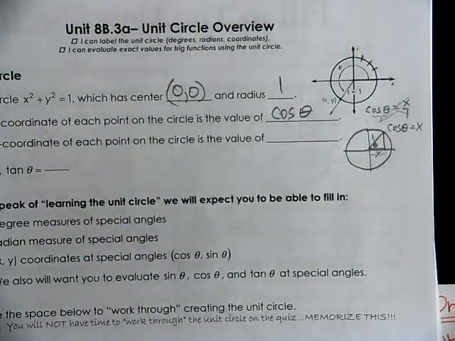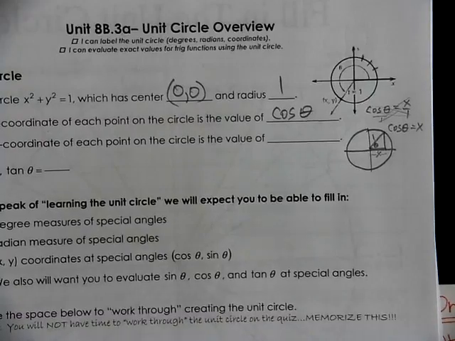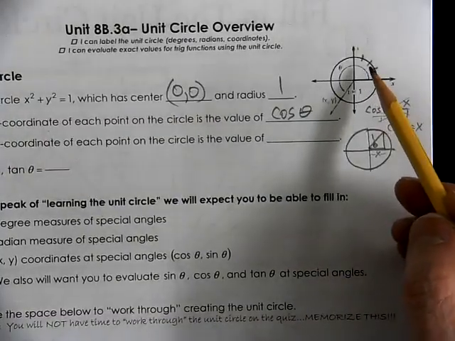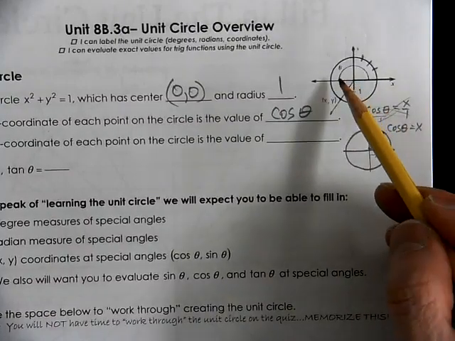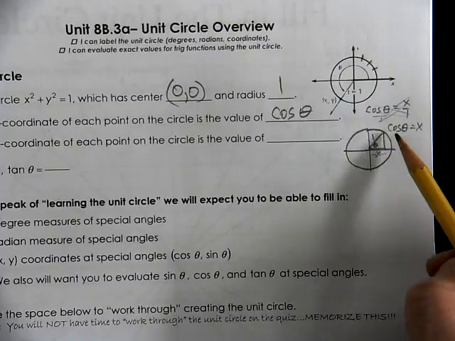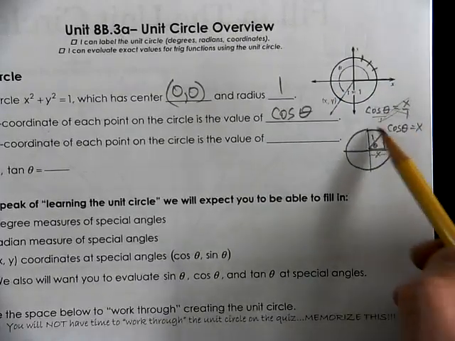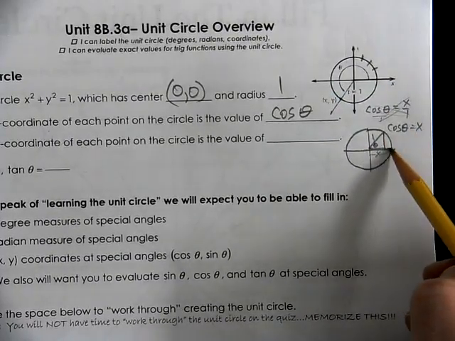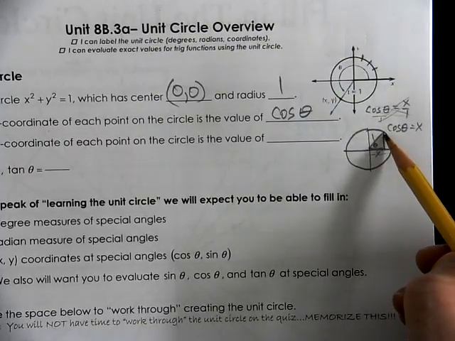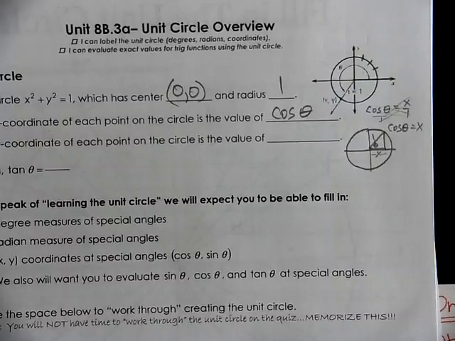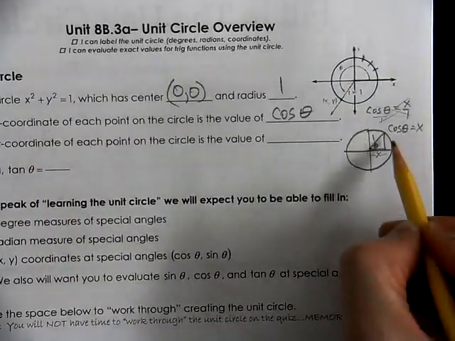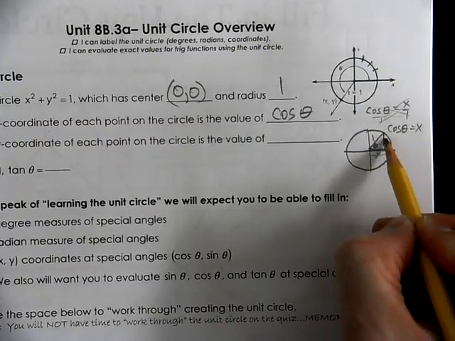So now we're going to be able to ask questions like, what is the cosine of 30 degrees? What is the cosine of 45 degrees? What's the cosine of 150 degrees? And that's all based off of our unit circle, and it's the distance horizontally until we get even with that different location. So the y-coordinate, what is that going to be? The y-coordinate is the distance up.